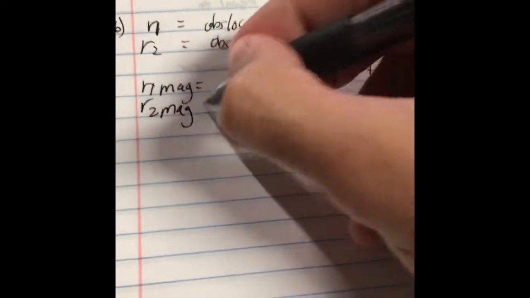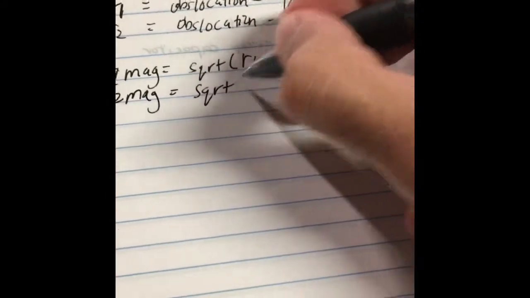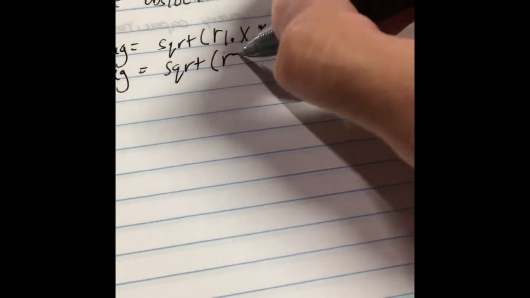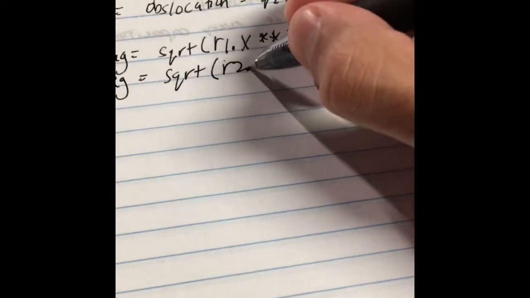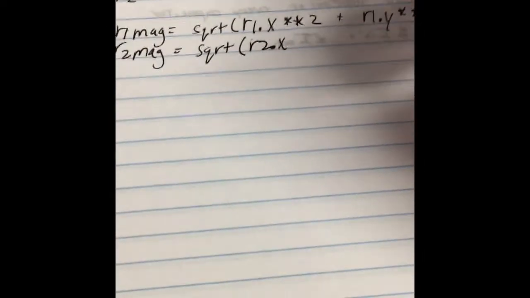And you do the same for r2. So essentially everything here is the same, except you replace r1 with r2.